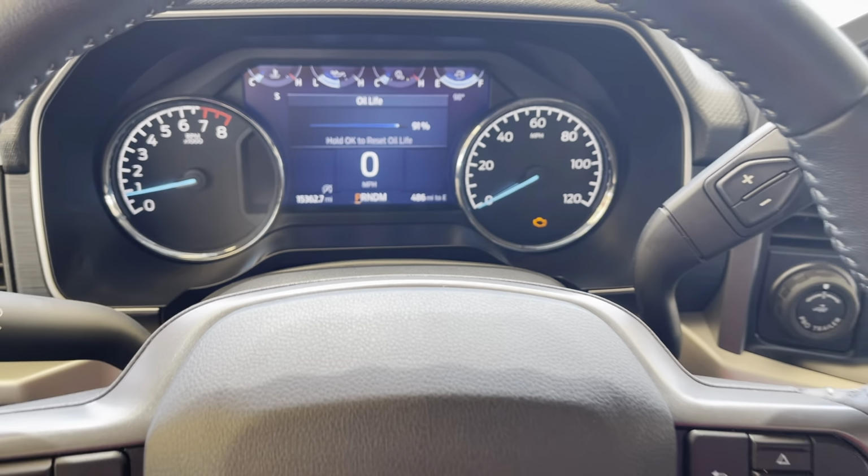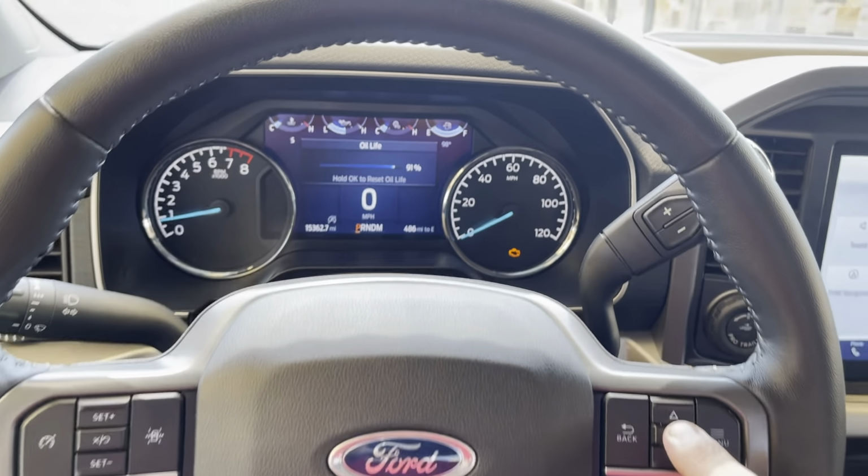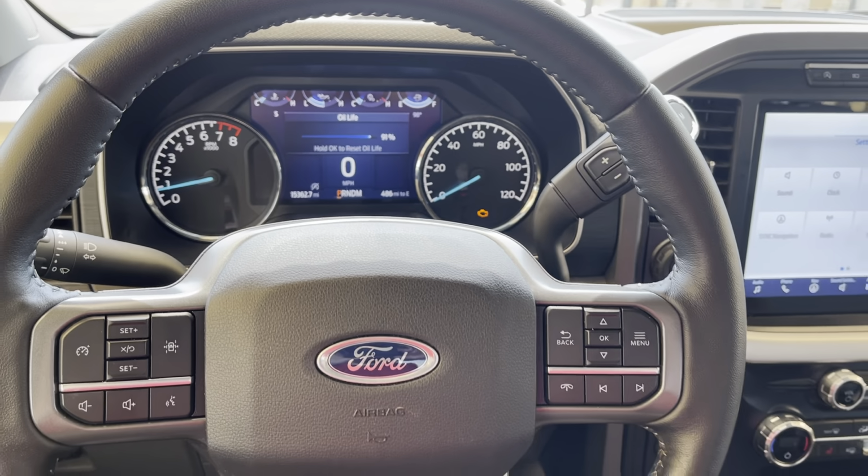This one had just been done, so I won't follow through with it, but you're going to press and hold that to reset the oil life on the vehicle.